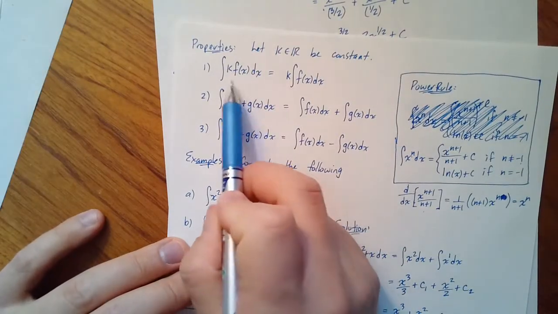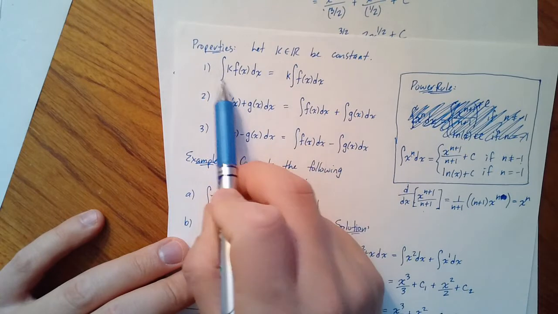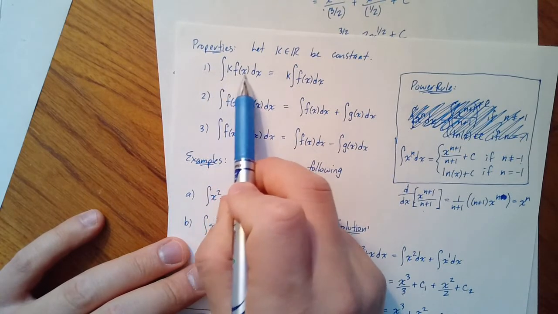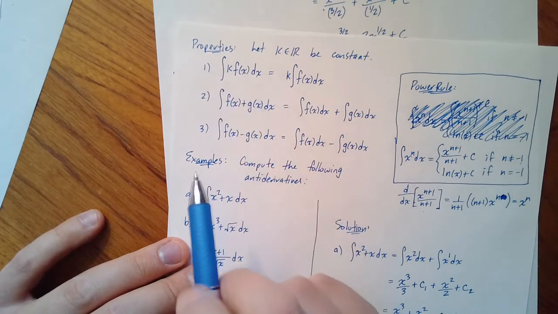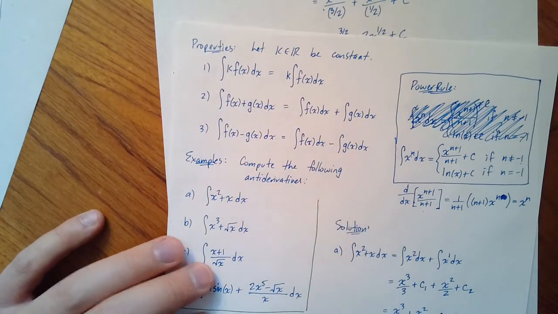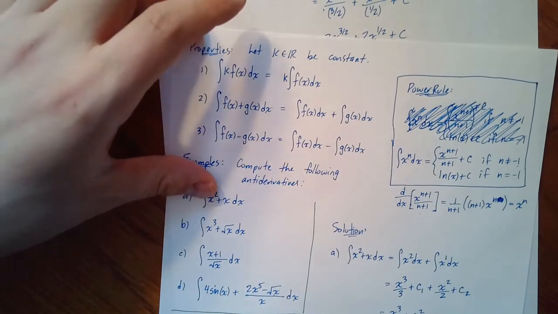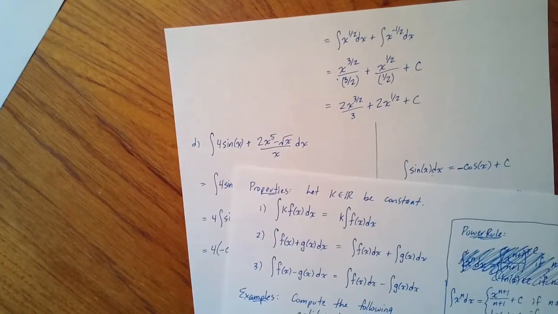This property that I'm kind of referencing right now: I can pull scalar multiples out, but they have to be multiplied onto the entire rest of the integrand. That's what this is referred to, by the way. And maybe I'll actually, that's a good thing to add. I forgot to add that.